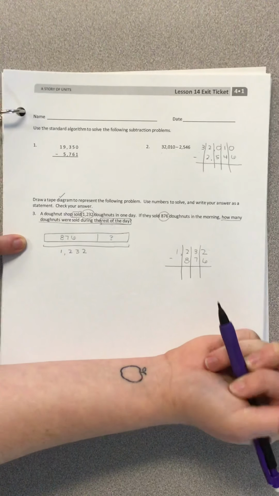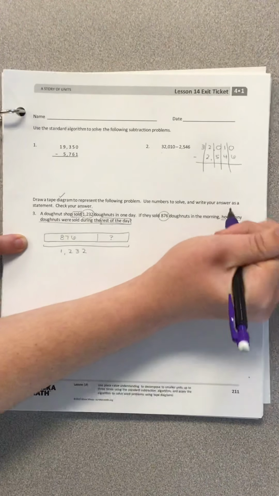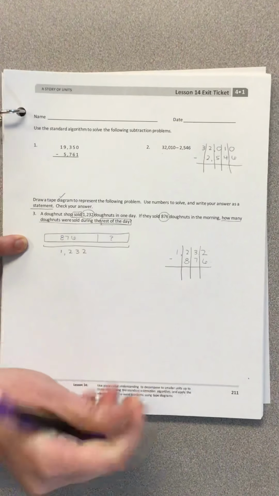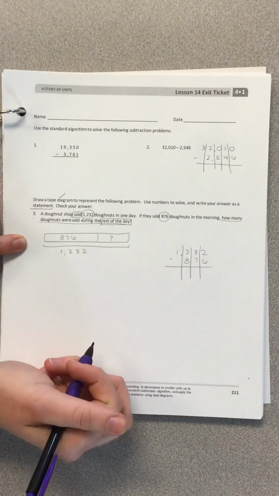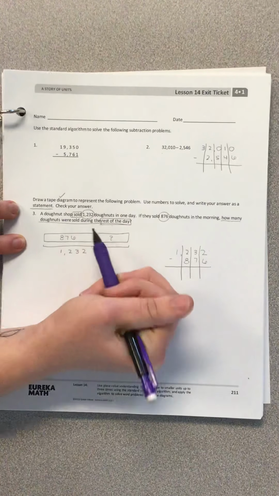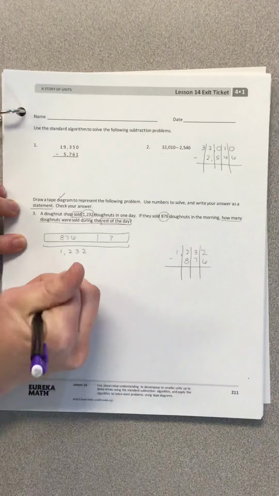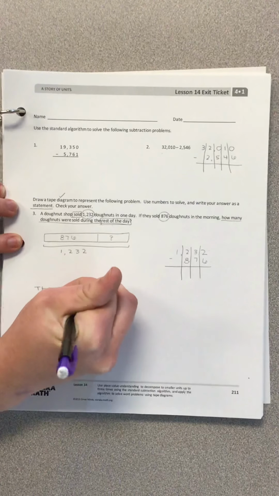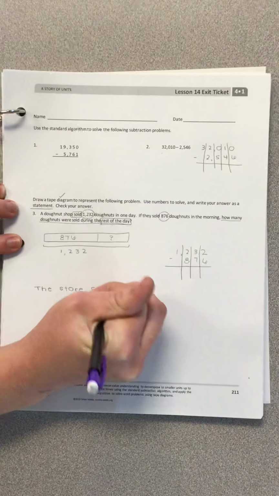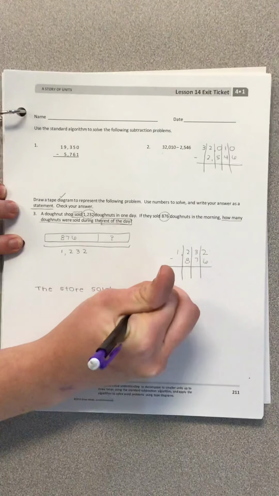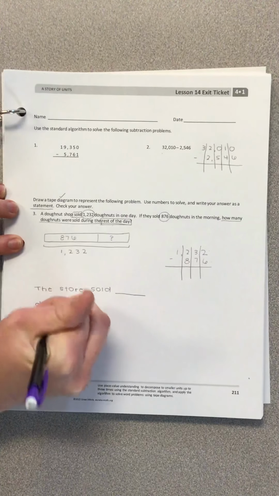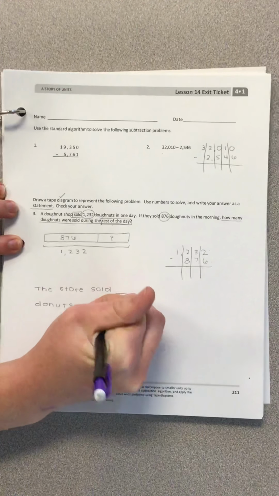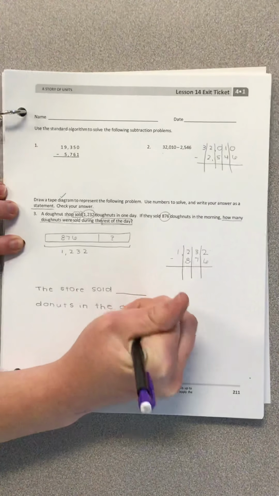The last thing that you need to include in your exit ticket today is to write your answer as a statement. What do these numbers represent? And remember, you're trying to figure out how much was sold during the rest of the day. So the store sold blank donuts in the afternoon.